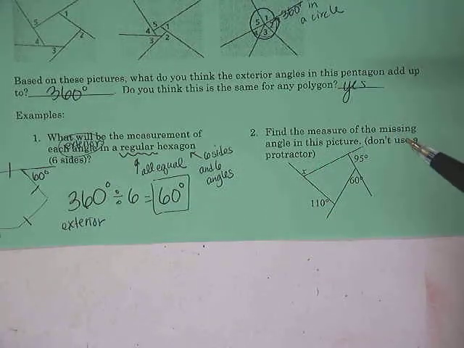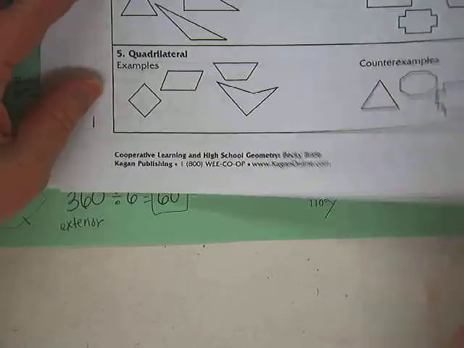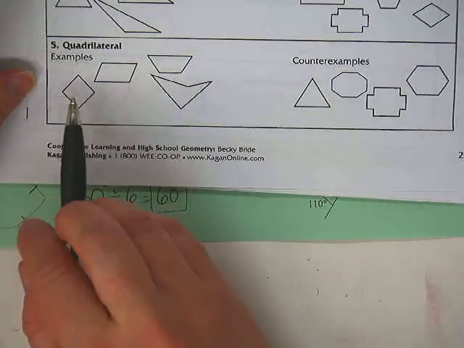This is a 4-sided figure. Anybody know what a 4-sided figure is called? Okay, quadrilateral is the better answer. It's only a square if it is congruent sides, congruent angles.